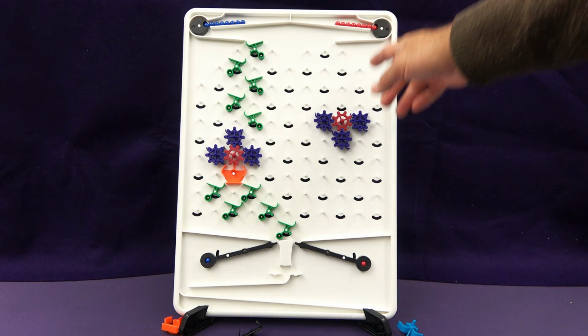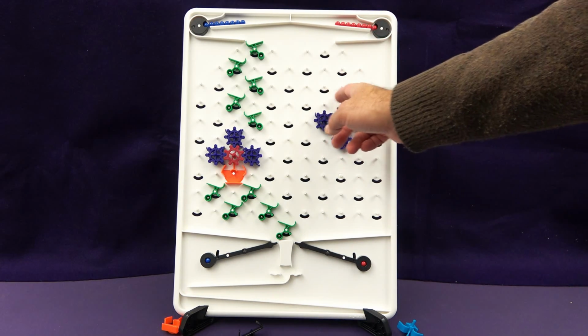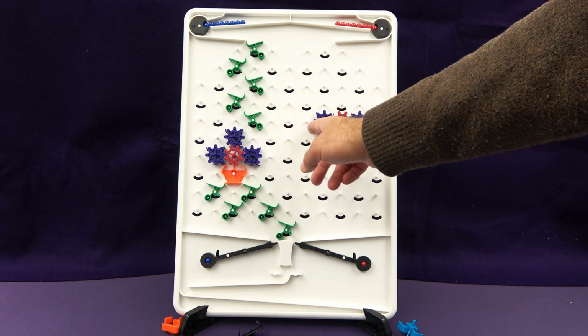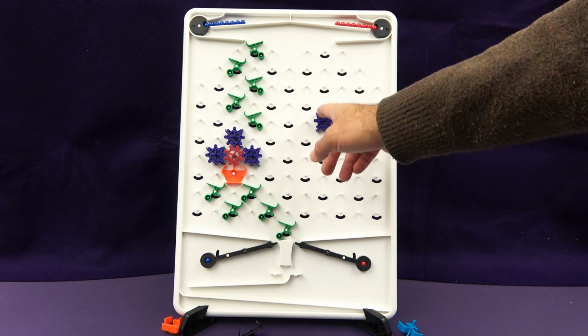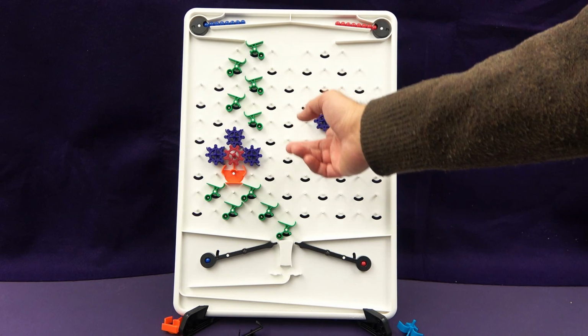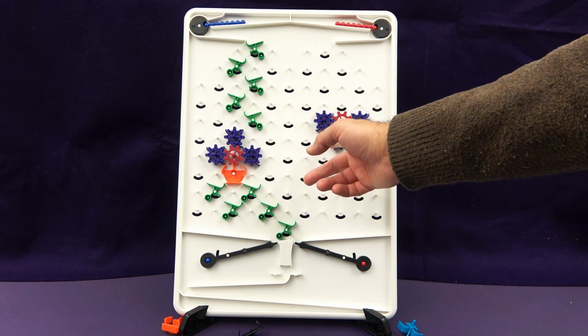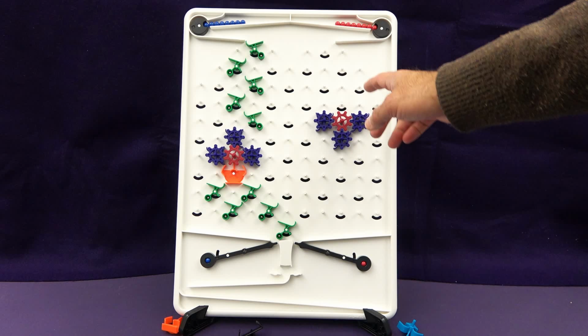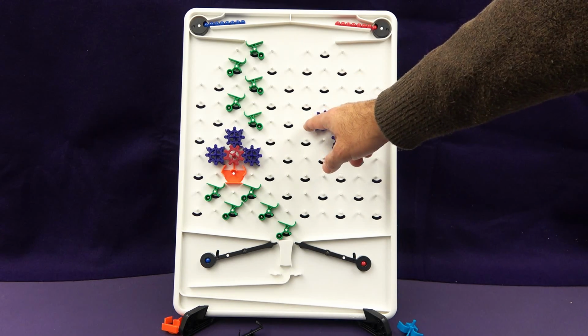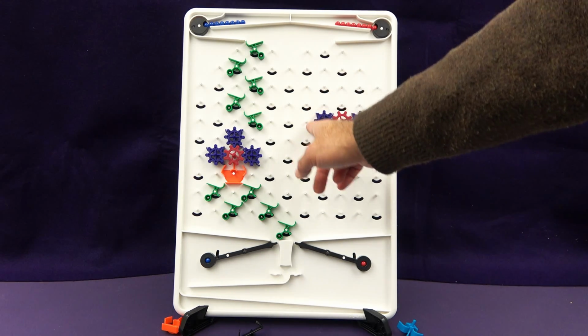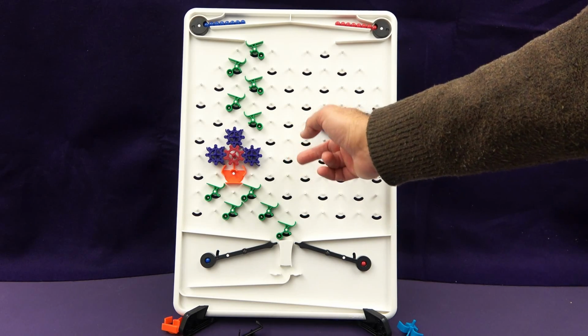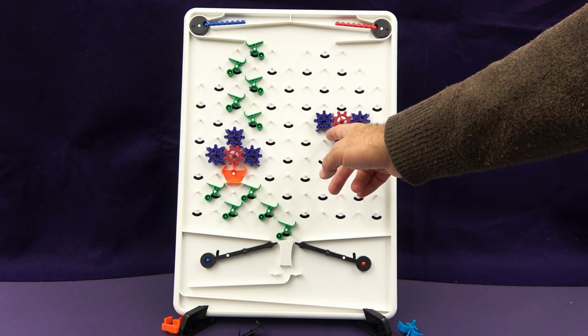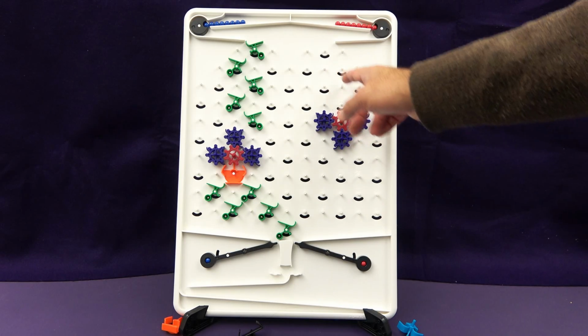Coming over here, if red hits this side, it turns left. And if it hits this side and then this side, it also turns left. So basically, if it goes on the outside or the inside of any given side or gear, it's going to turn the same way.